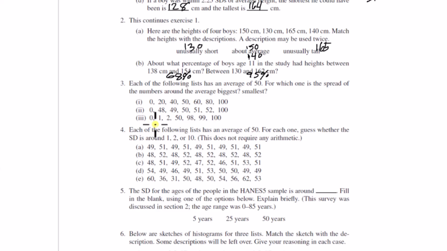So thinking about the spread then, we just need to look at the numbers on both sides of the 50 and see if the numbers are further away from 50, then the spread is larger. If the numbers are closer to 50, then the spread is smaller. Well, all right, all 3 of these have a 0, and all 3 of these have 100. So let's cross that out.